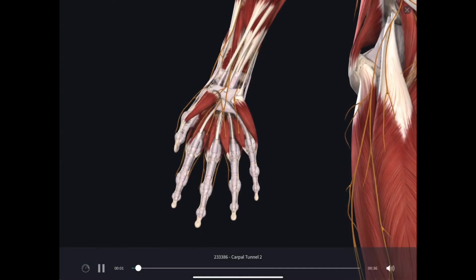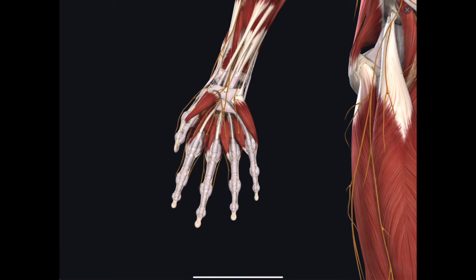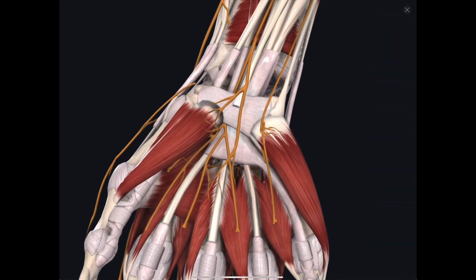Taking a closer look beneath the skin, we can appreciate the carpal tunnel in a little more detail. Running across the top of the carpal tunnel, we have this ligament known as the transverse carpal ligament or flexor retinaculum. This is the top of the carpal tunnel.